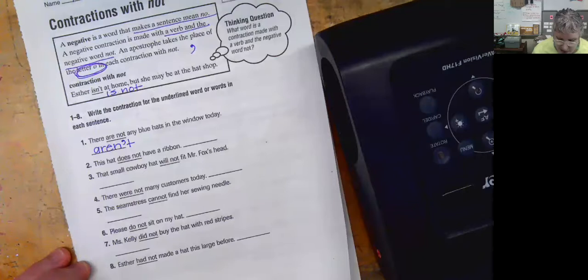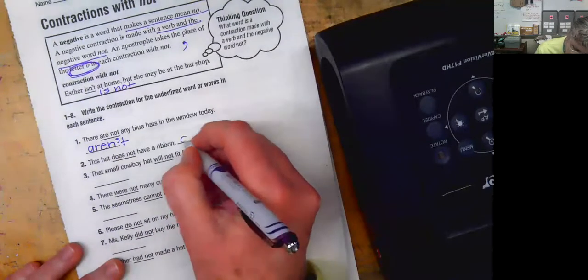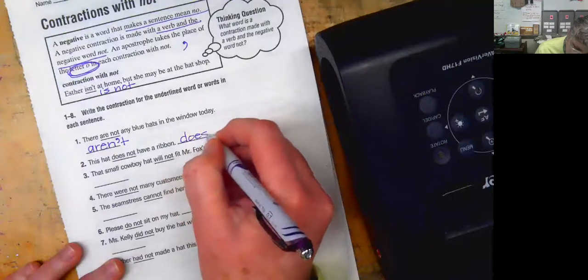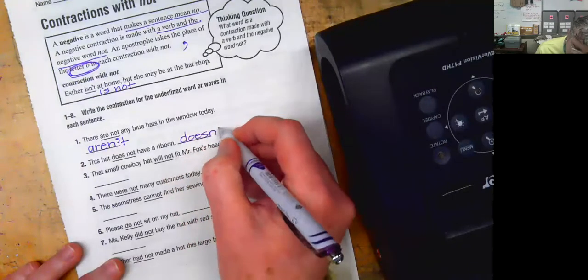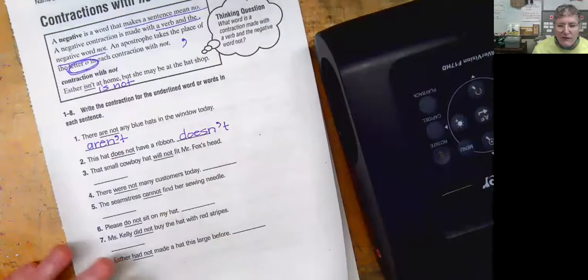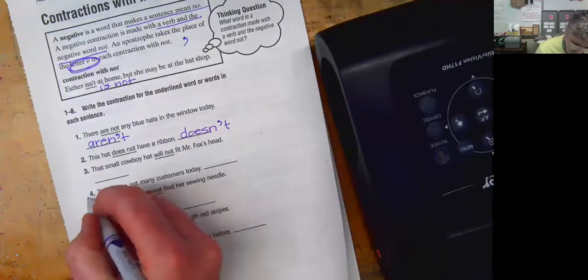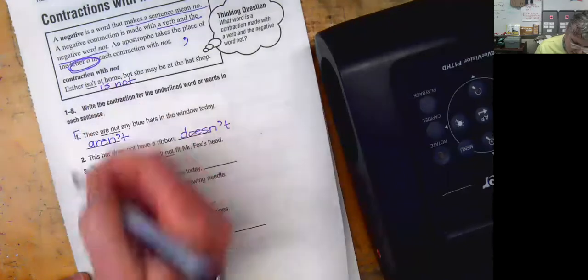All right, let's look at number 2. This hat does not have a ribbon. So we're going to write doesn't. So we write does, and then we start to write not, but instead of the O, we're putting an apostrophe. So we have doesn't. This is where we're going to stop off.